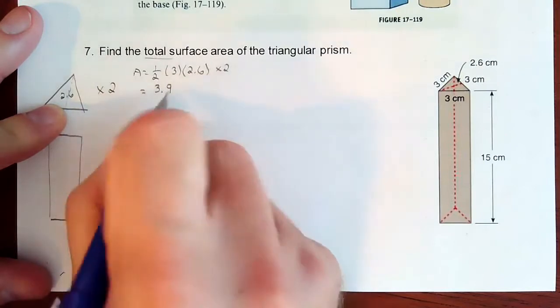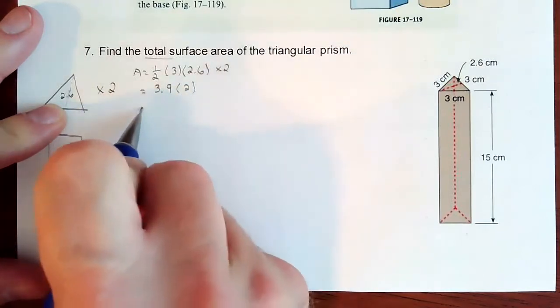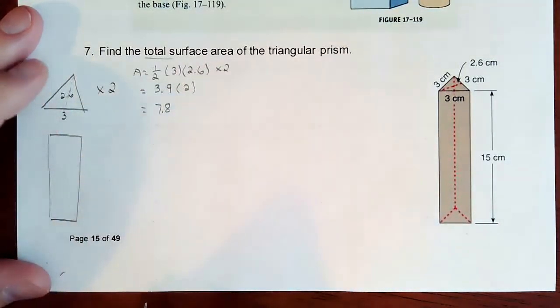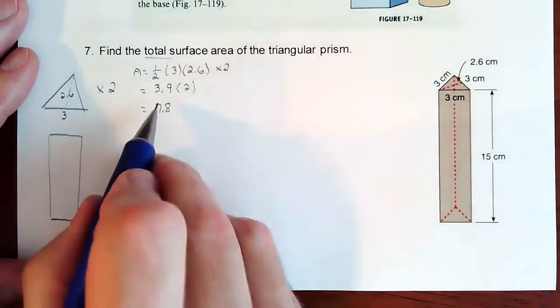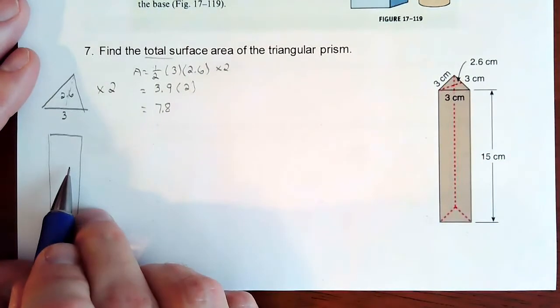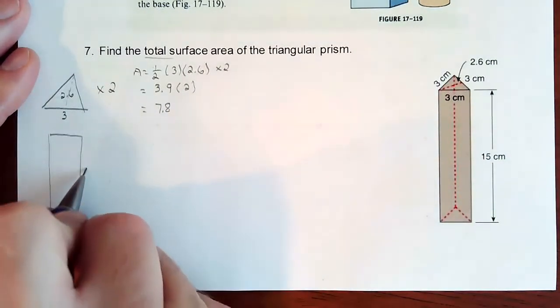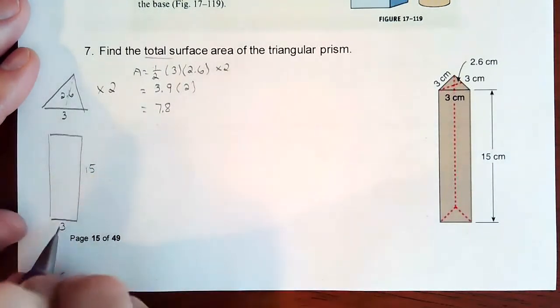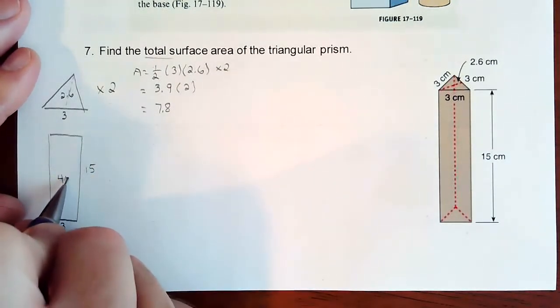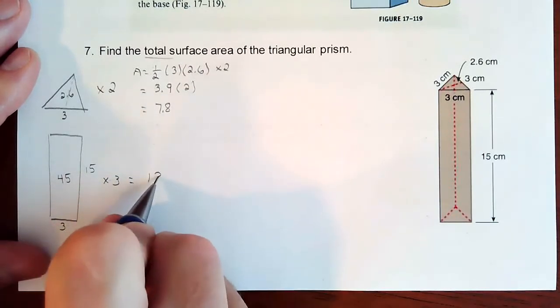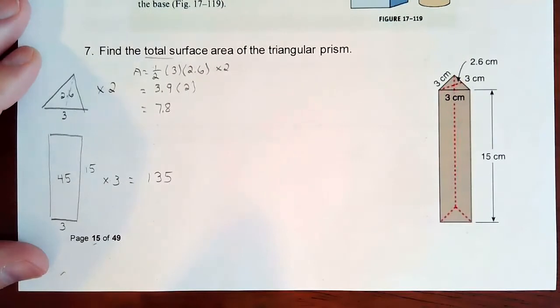But then you have two of them, so we'll multiply that by 2. That gets us a total area of 7.8. So that's the area of the top and the bottom. Then the lateral sides have dimensions of 3 and 15. So the area of one of them is 45, but you have three of them, which makes 135.